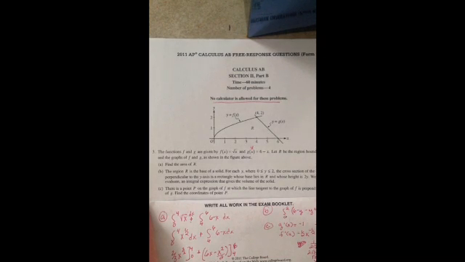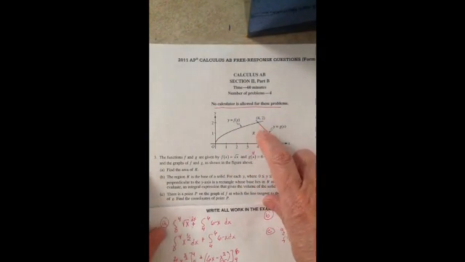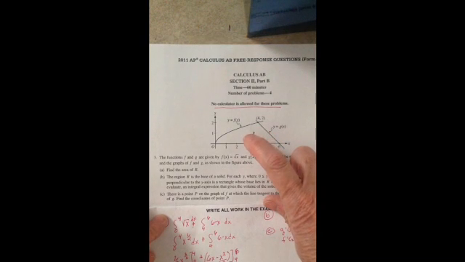Again, you cannot use a calculator on this. They give you the function rules, and they give you the drawing. And it says find the area of R. Again, there's not a clear top to bottom, so I'm going to break it up.